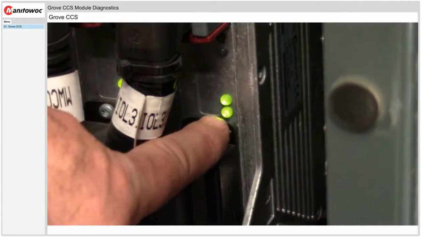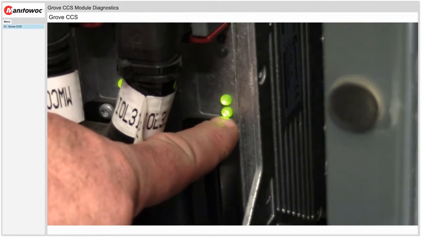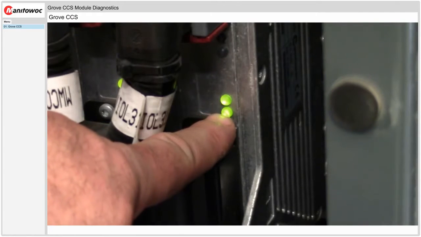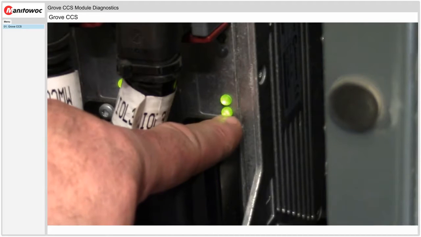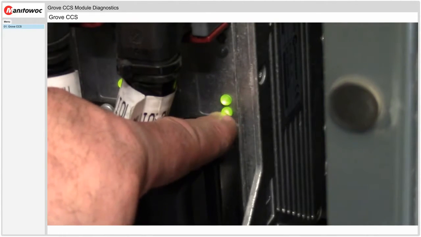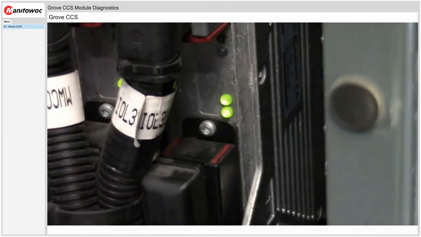So here we can see the carrier module has come online to the rest of the CAN bus. These two solid green lights are illustrating to us that the D+ ignition signal, the processor power, has woken the module up and started the CAN driver. And the second light is showing that the CAN bus status is fine and it is communicating with the rest of the machine.